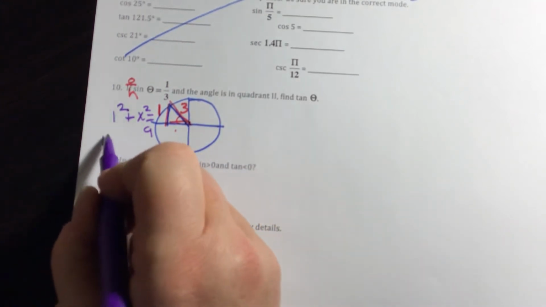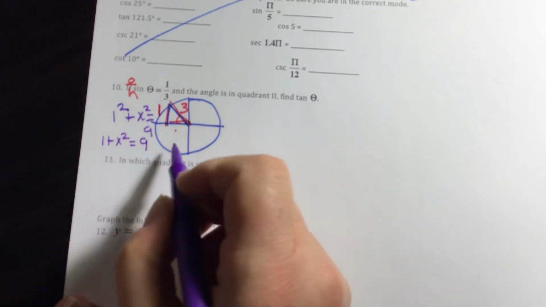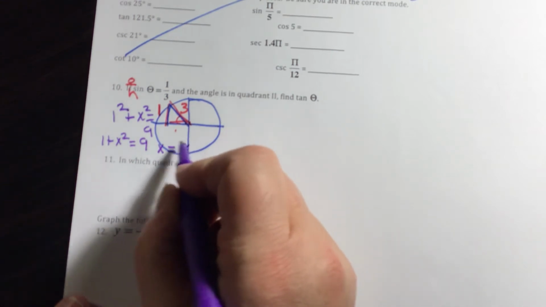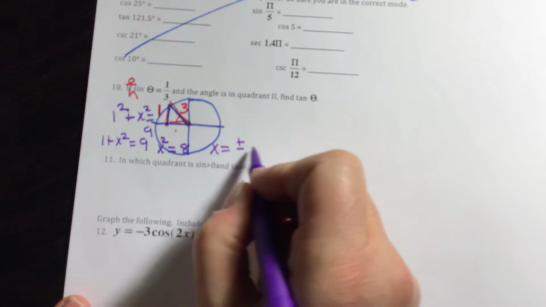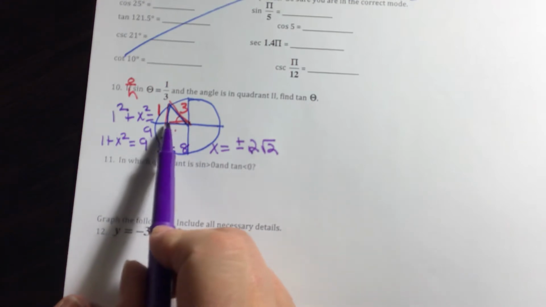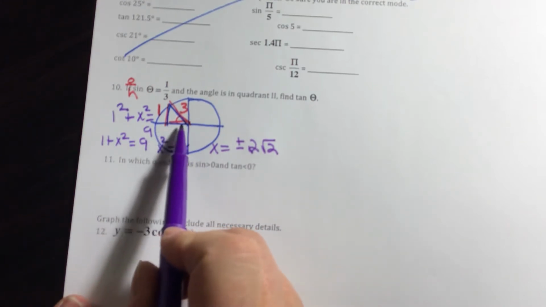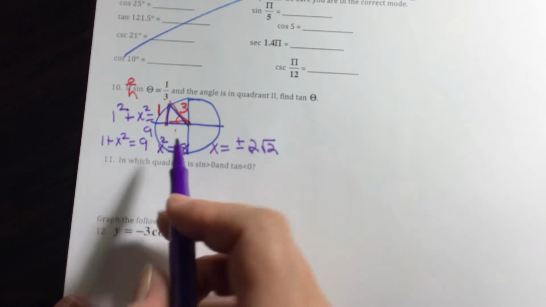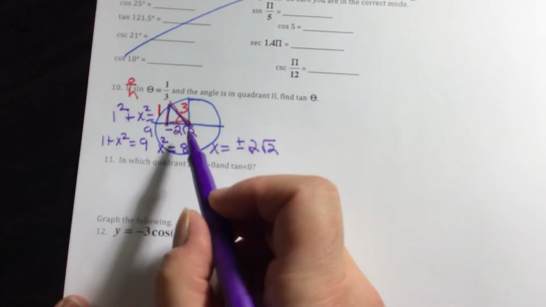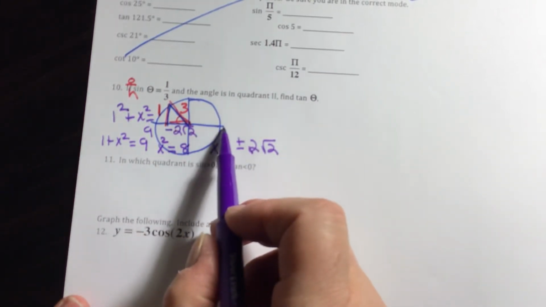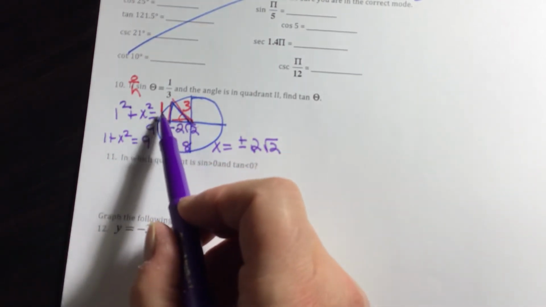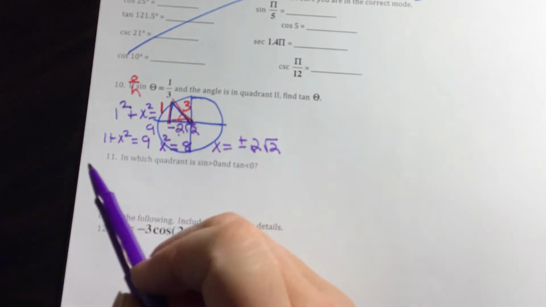So 1 plus x squared is 9, x squared is 8, and x is plus or minus 2 square root of 2. Because this is the length on the x-axis, and it's on the negative side here, this is going to be negative 2 square root of 2. Positive 2 square root of 2 would be in this direction. So my 3 sides are 1, negative 2 square root of 2, and 3.